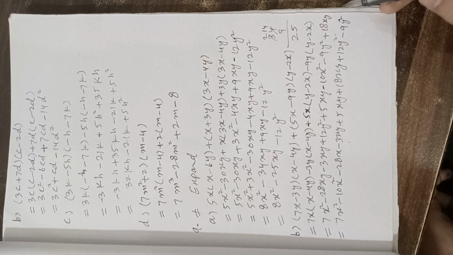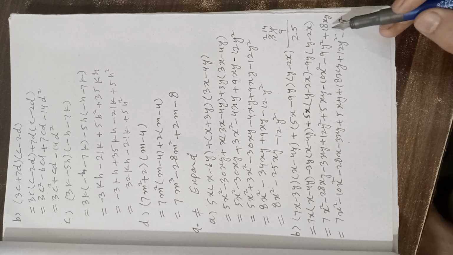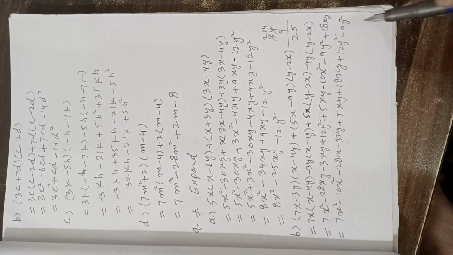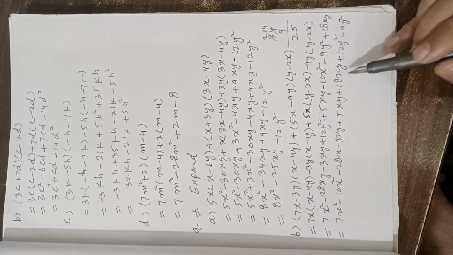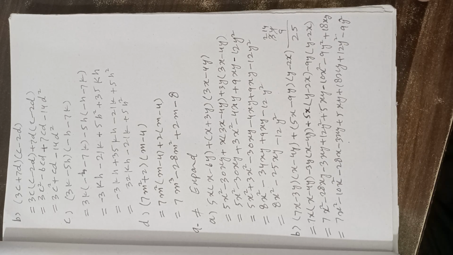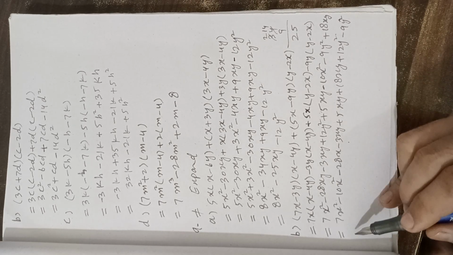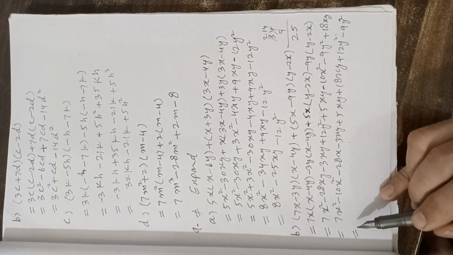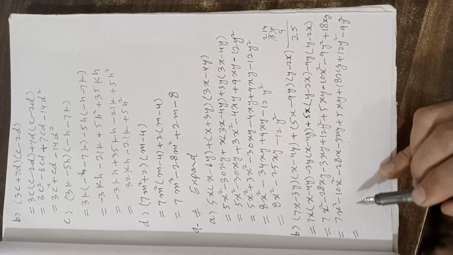I have arranged the terms, but I don't know whether the number is equal or not. So you will count the numbers 1 2 3 4 5 6 7 8, 1 2 3 4 5 6 7 8, because both the steps have same number of terms, therefore there is no any missed term. Now we will start adding or subtraction.